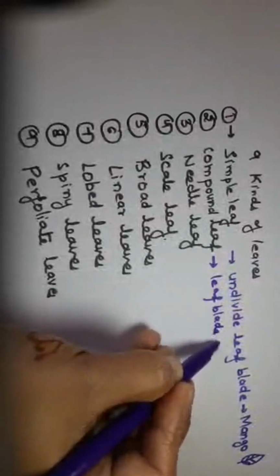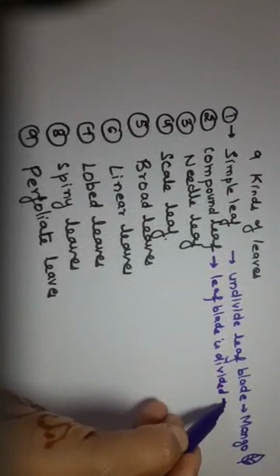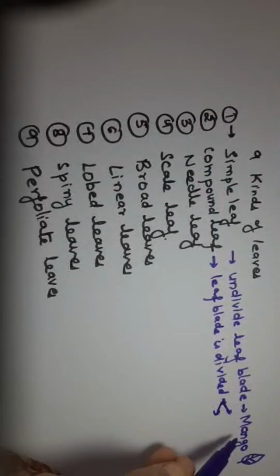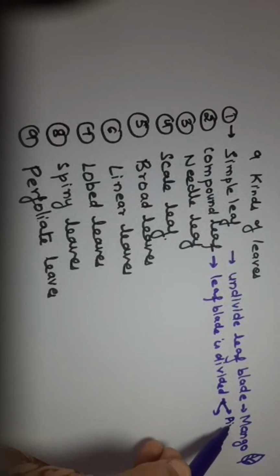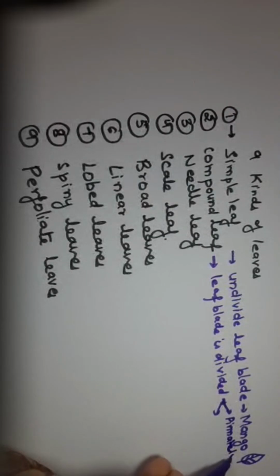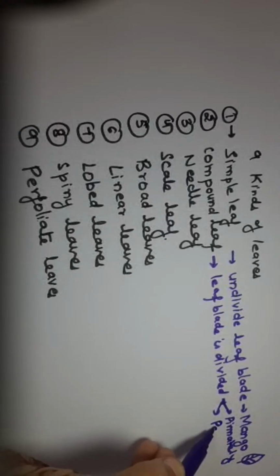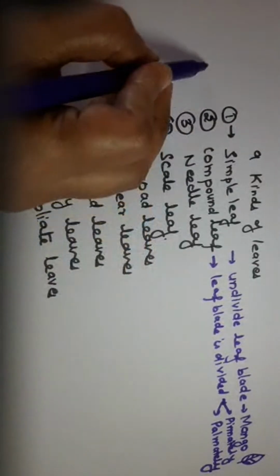Now if we talk about the second type, that is the compound leaf, then the leaf plate is divided into multiple leaflets. So the leaf plate here is divided. And again, since there is a division, compound leaves are of two types, the pinnately one and the palmately one, which we discussed earlier. This kind of compound leaf is found in the rose.